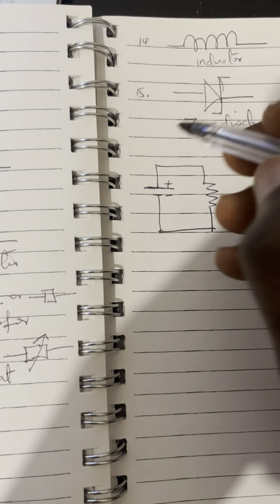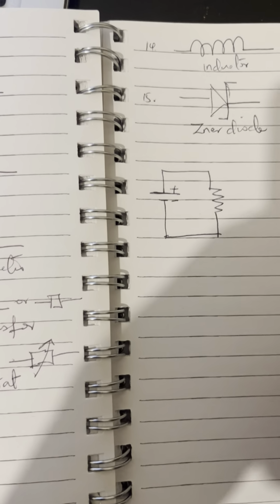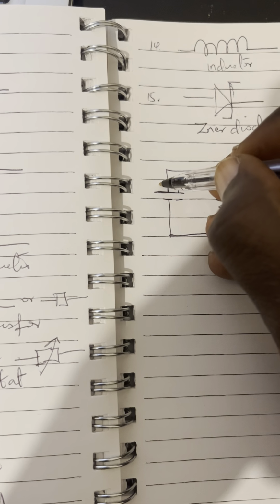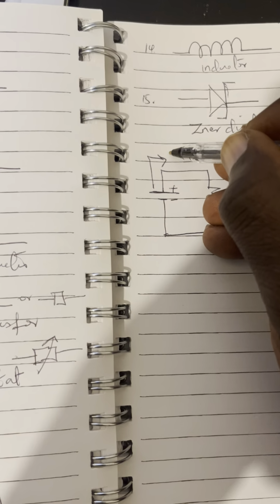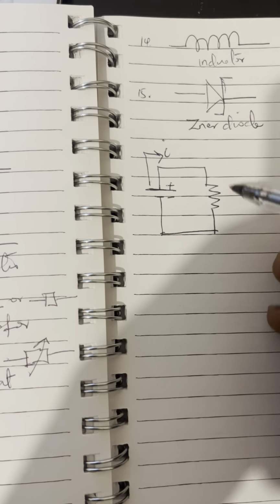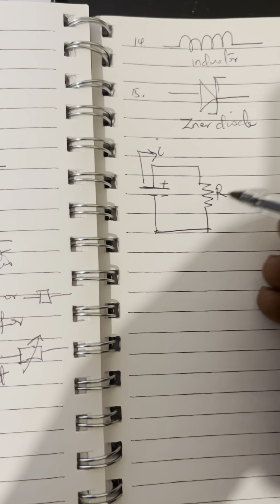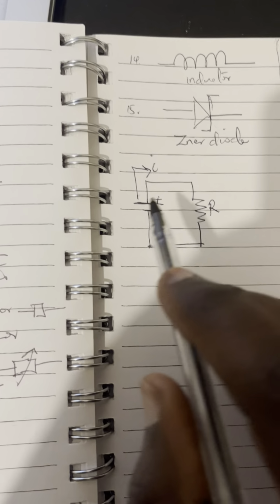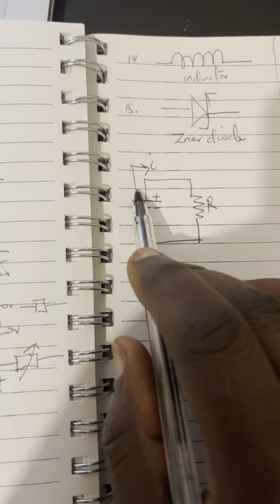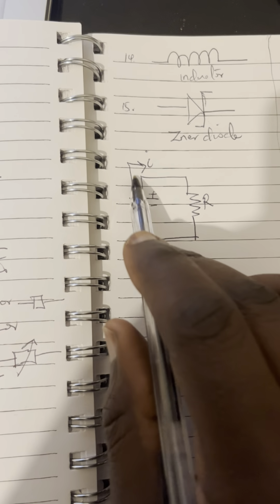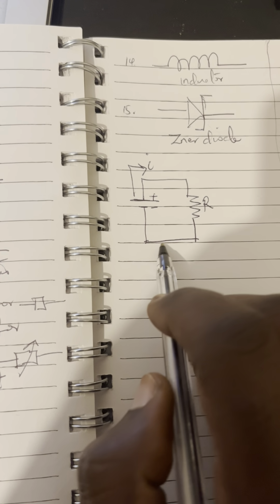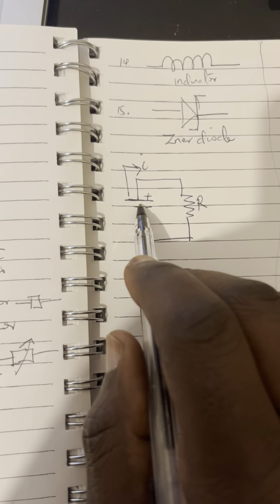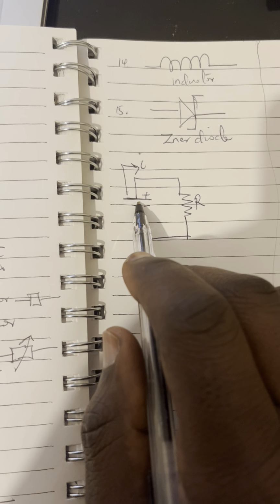Of course, note that conventional current flows from the positive terminal of the battery. Let's call this conventional current I. This is resistor R. Conventional current flows from the positive terminal of the battery through the resistor, then ends in the negative terminal of the battery.